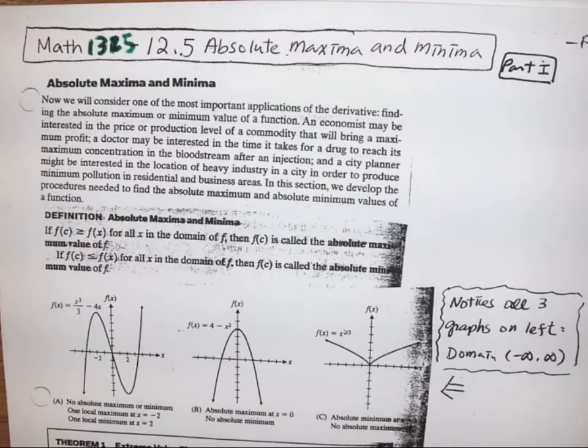So in this section, we're going to develop a procedure needed to find the absolute maximum and absolute minimum of a function. I will have this handout uploaded on D2L, so you can print it out if you want to.